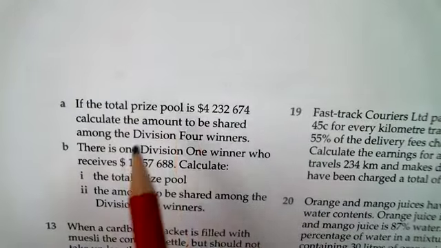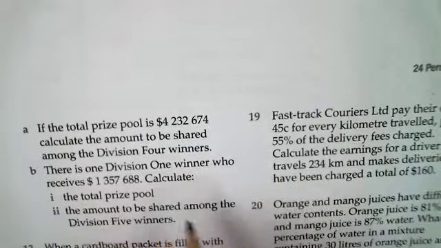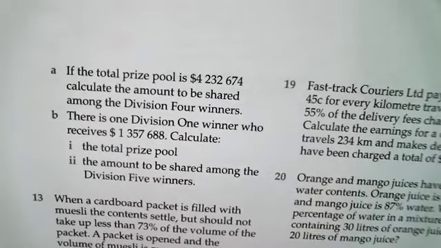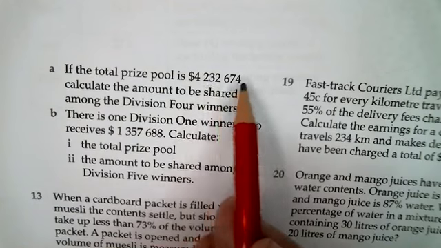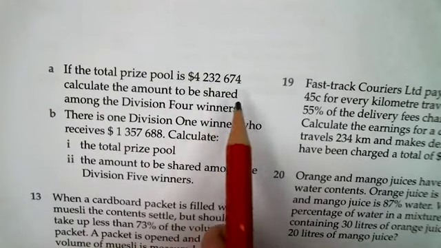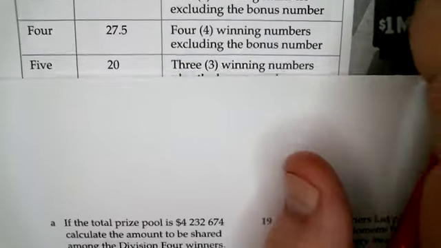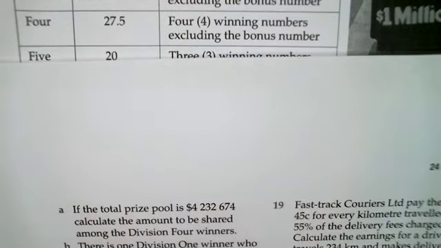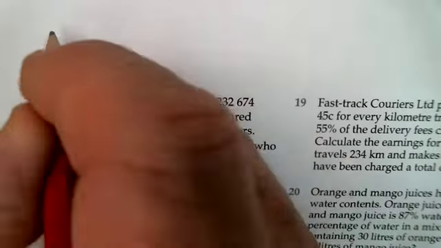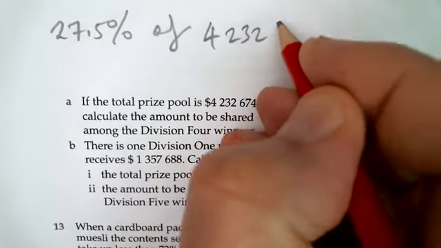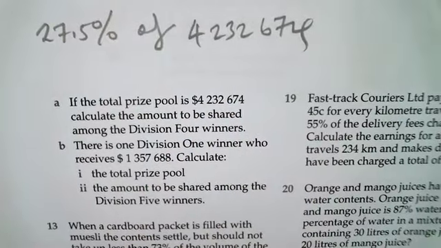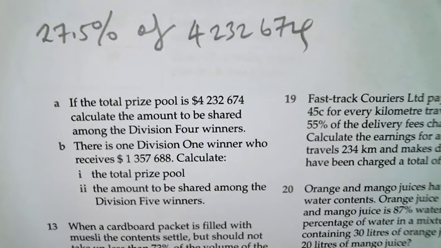So it says if the total prize pool is, let's have a look. Yeah, the total prize pool is 4 million and change. Calculate the amount to be shared among Division 4 winners. So let's have a look. Division 4 is 27.5. So we know that 27.5% of the 4 million, 232,674, 27.5 of that is divided amongst the Division 4 winners.